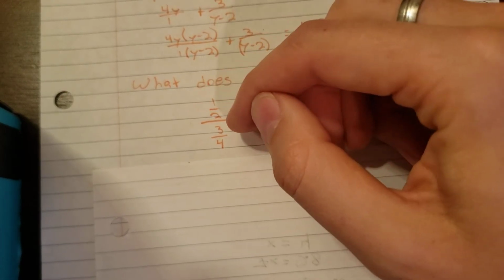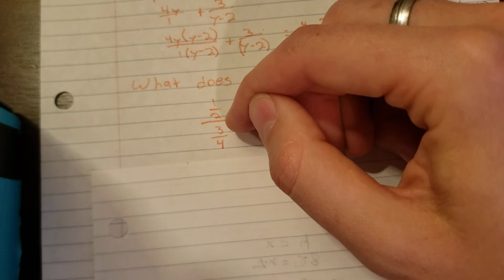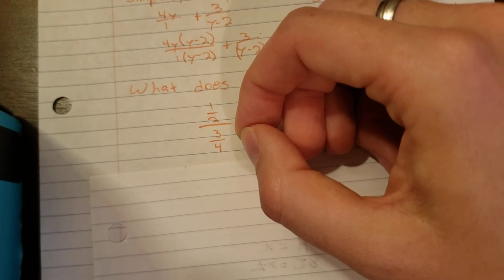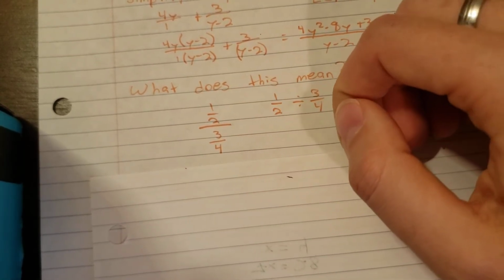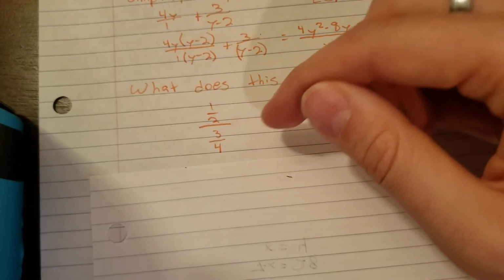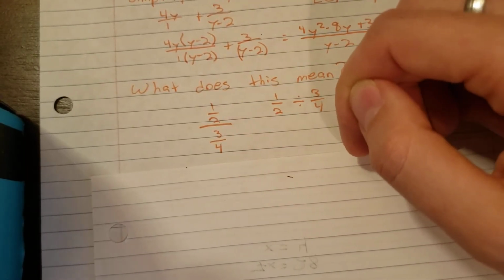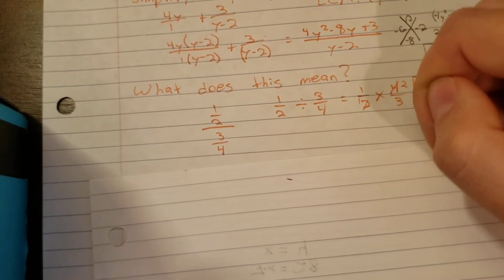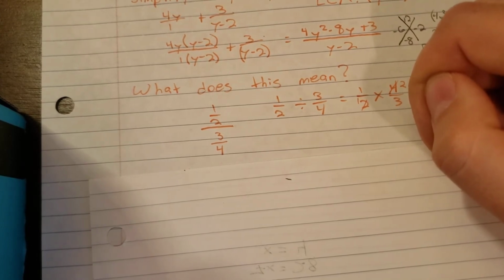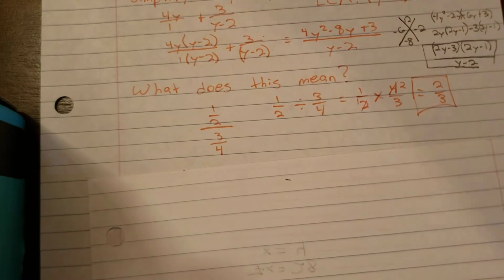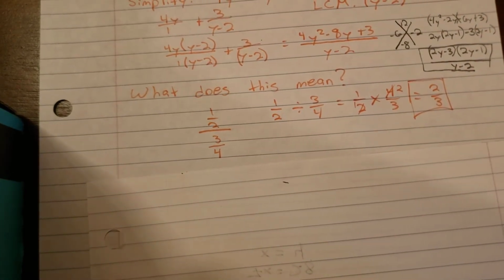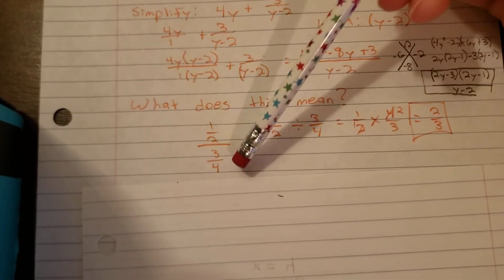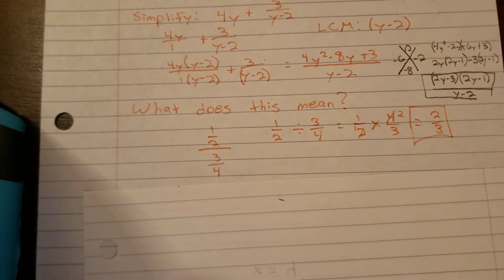What I'm going to do is use this middle fraction, this larger one, the fraction separating the smaller fractions, and rewrite that as a division sign. So I've got the top fraction divided by the bottom fraction. Well, how do we divide fractions? Keep, change, flip. I'm going to keep that, change that, and flip that. Then I'm going to simplify and end up with 2/3. So when you see weird little fraction things like this, this is what you do.